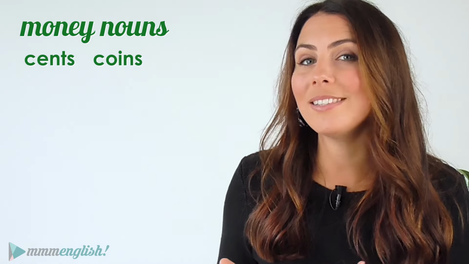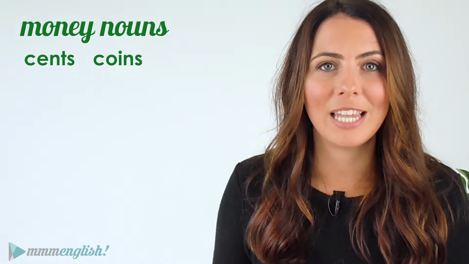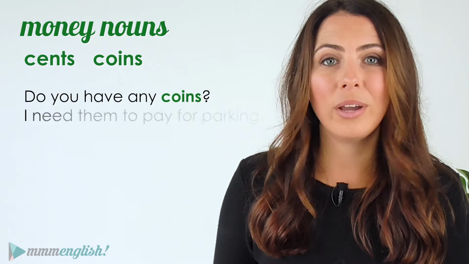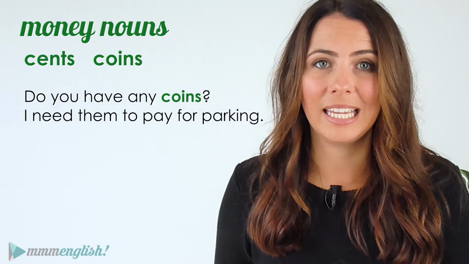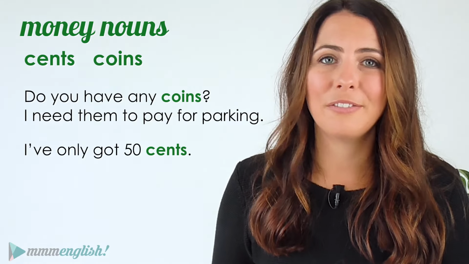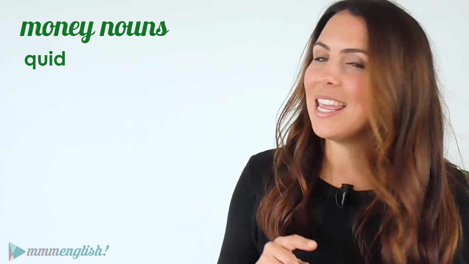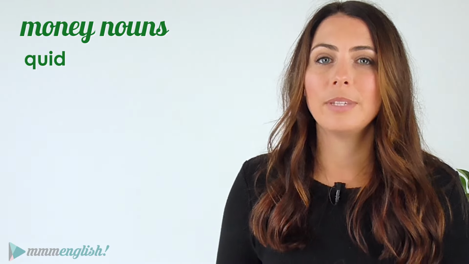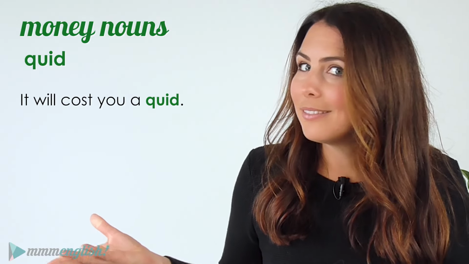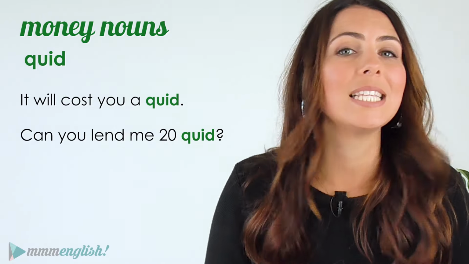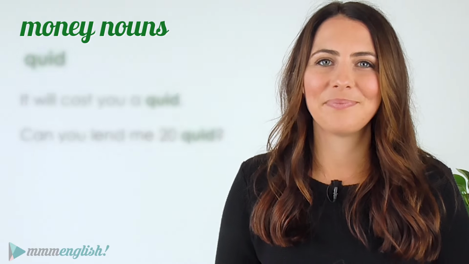Cents and coins are also countable nouns relating to money. Do you have any coins? I need them to pay for parking. Sorry, I've only got 50 cents. Now, quid is countable, but it doesn't have a plural form. It'll cost you a quid. Can you lend me 20 quid? There is no S plural sound.